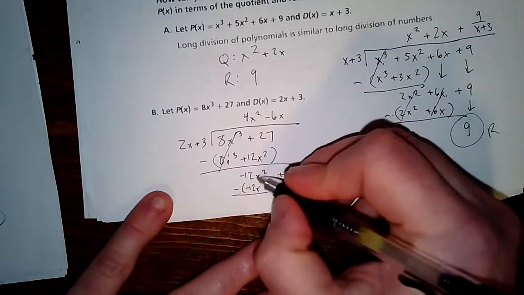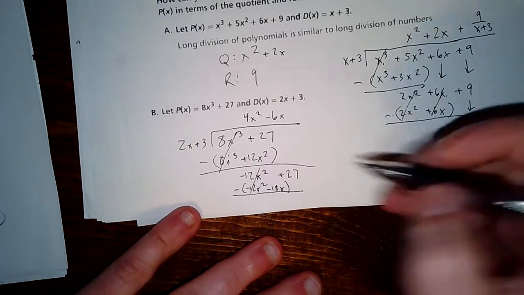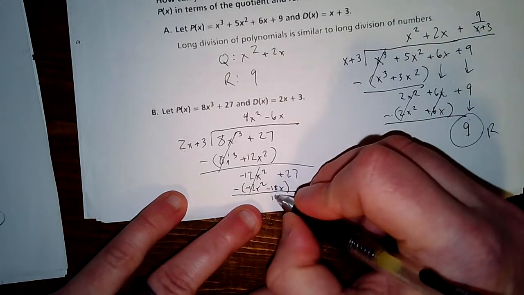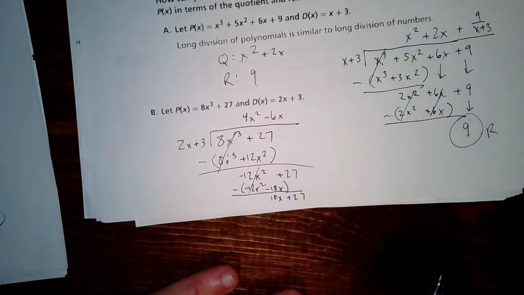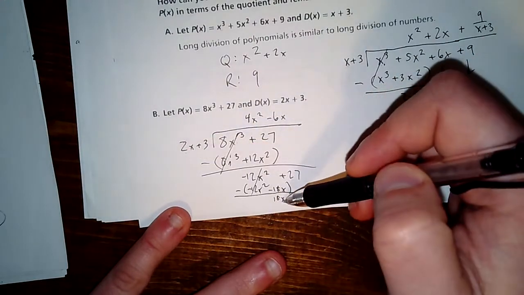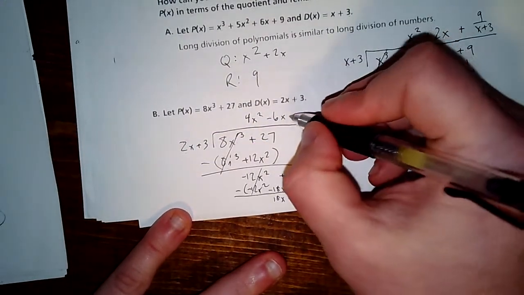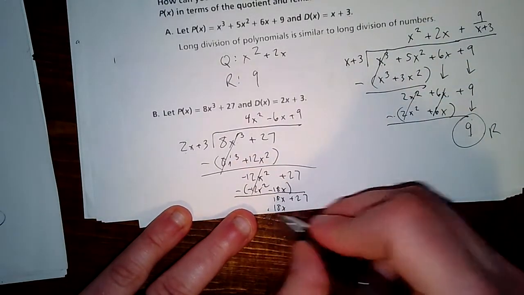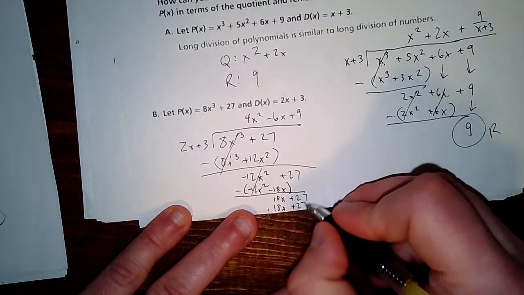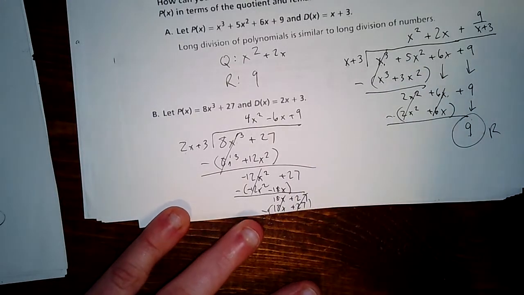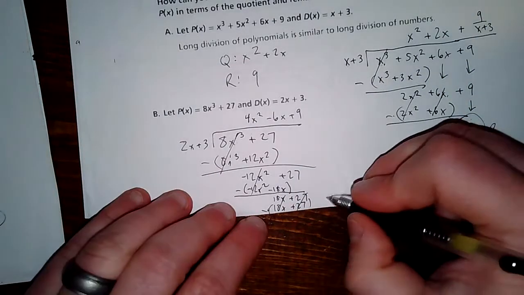Okay, same thing. So the negative 12x squareds will cancel. I have 0 x's minus a negative 18x. So that's going to become a positive 18x, like so. And again, I just brought my 27 down. Haven't done anything with that yet. And then one last time, I have a 2x. How do I get it to an 18x? I would have to multiply it by 9. And when I do, I'm going to get 18x. And 9 times 3 is going to be 27. So something cool happens here. You'll notice when I subtract those, they both completely cancel out. And this problem has no remainder.